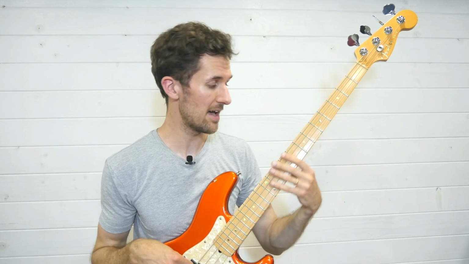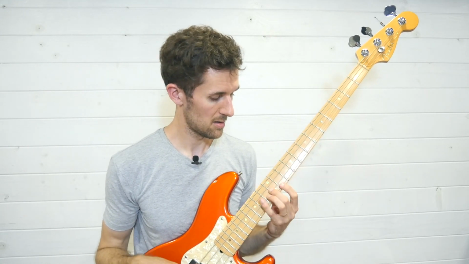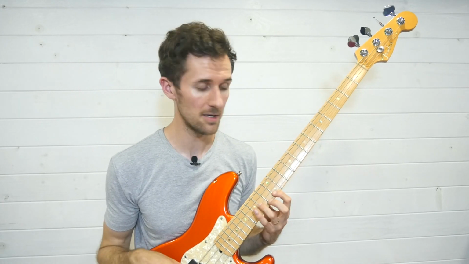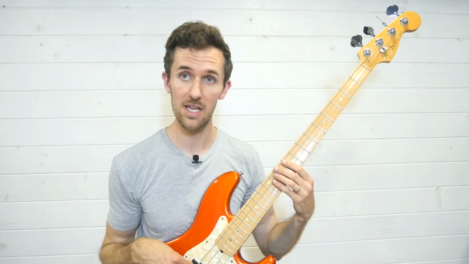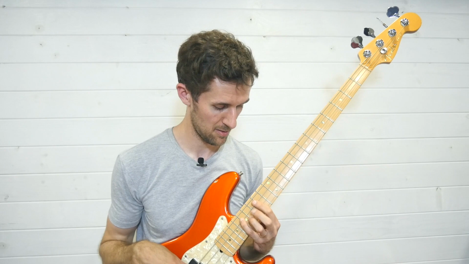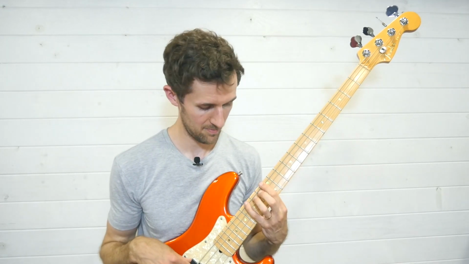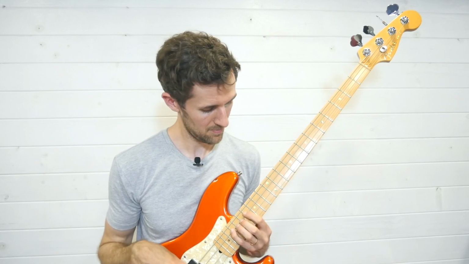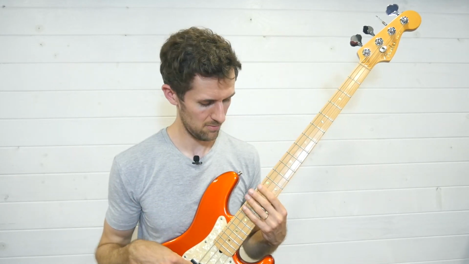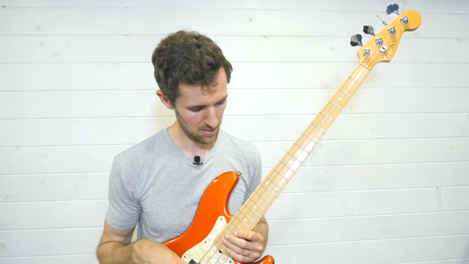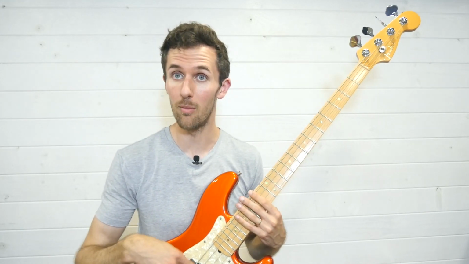B minor, B, D, F sharp. C major, C, E, G. D major, D, F sharp, A. E minor again. I can get probably F sharp diminished again. Then I'm out of frets, I then work my way back down again.